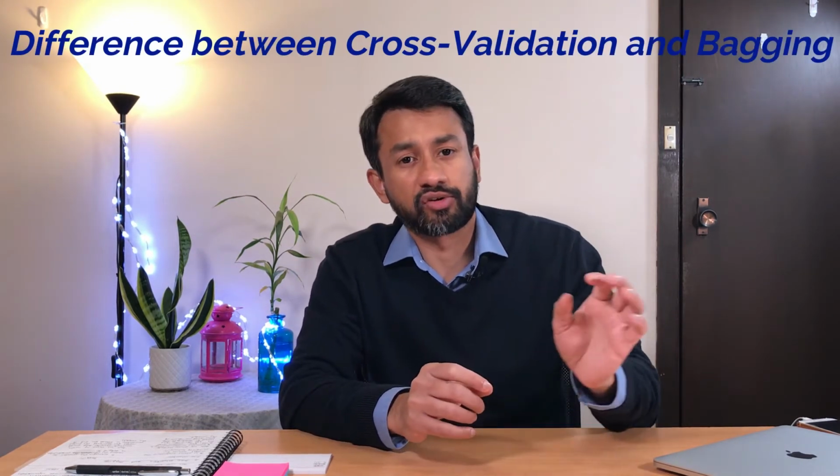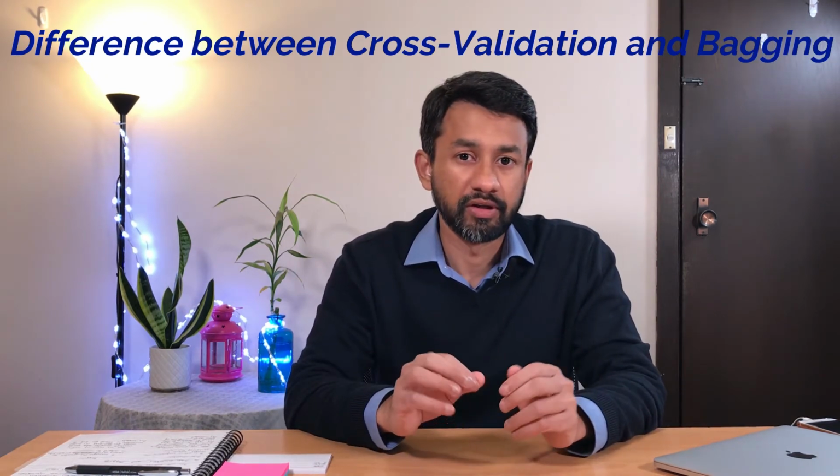So now coming to the second question. The second question that is commonly asked in many data science interviews is, what is the difference between cross-validation and bagging? Both these approaches are completely different. Their objectives are completely different, even though their methodology and the approach we follow are quite similar.